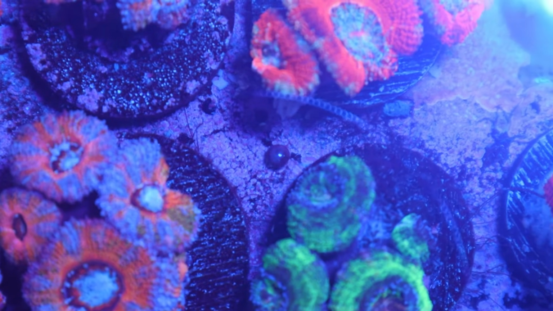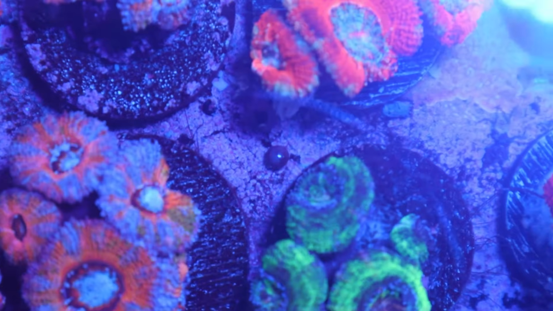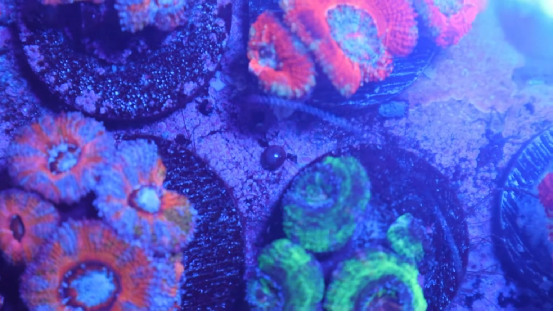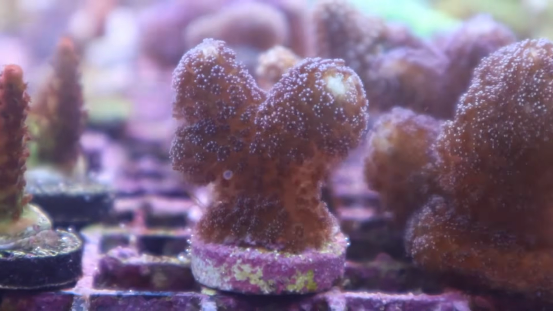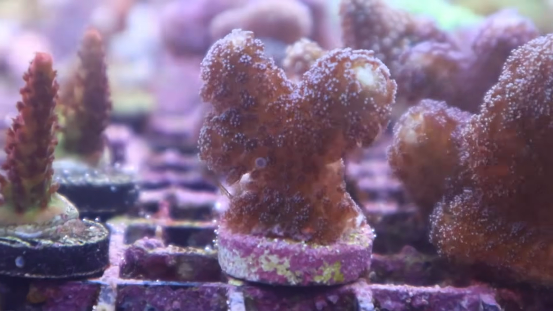Now, there are a few ways to do this. Obviously, you can go through manually and grab them all out, or you can go with a more natural route, and that's going to involve something like an emerald crab or a fox face. These guys will do a very good job of eating the bubble algae. The only thing you need to consider is that occasionally the fox faces can start to enjoy the taste of corals as well. So it's important to keep an eye on your corals and ensure that they don't develop a taste for any of those.